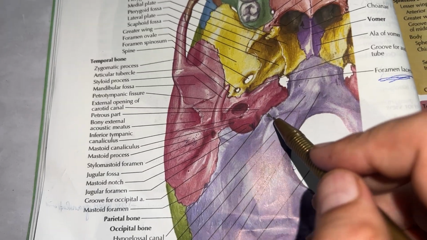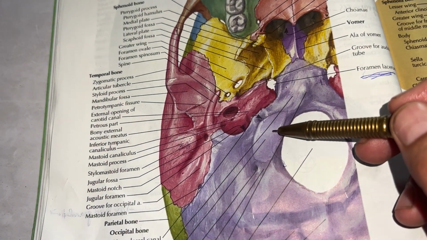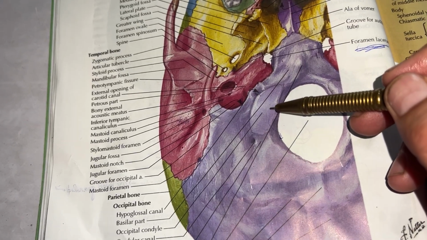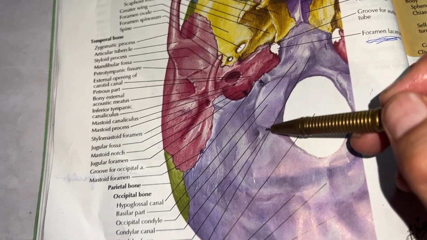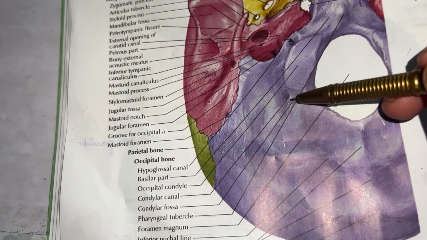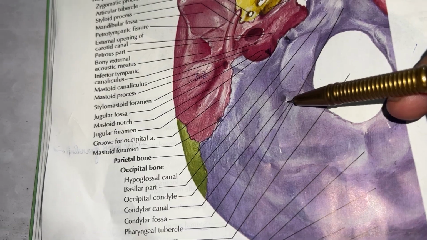You can see this anterior to the condylar process or occipital condyle, there is the foramen which is called the hypoglossal canal, and behind the condylar process is the condylar fossa.